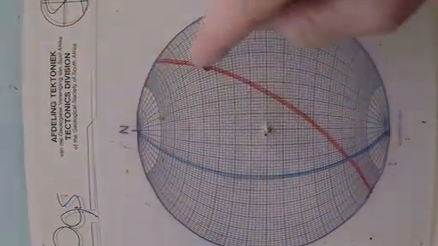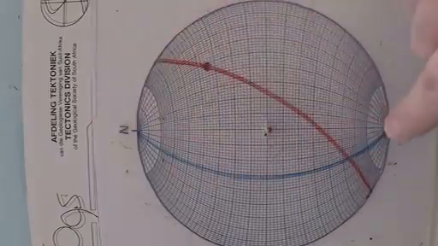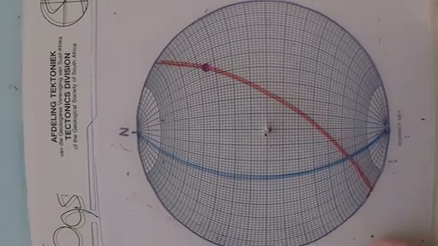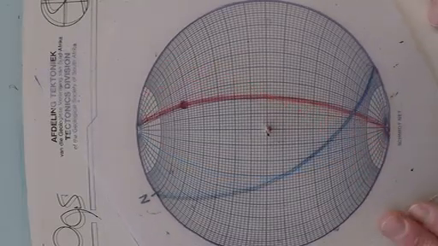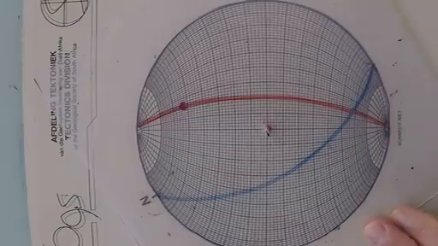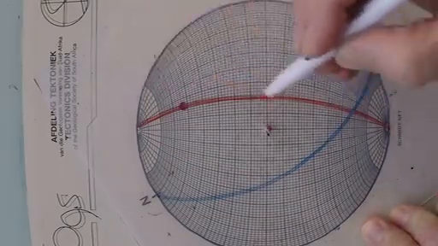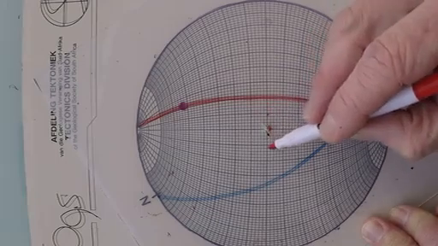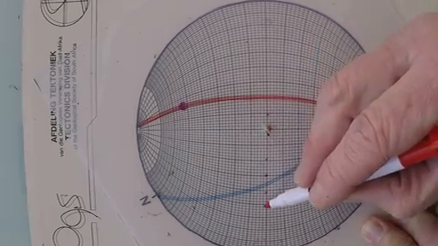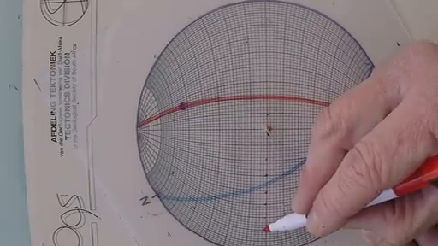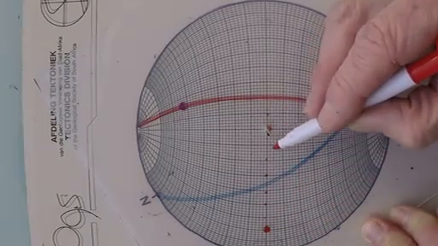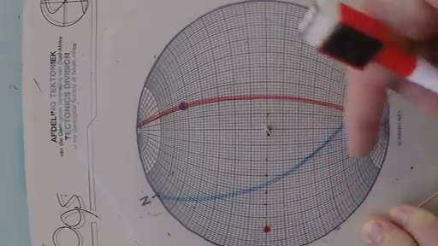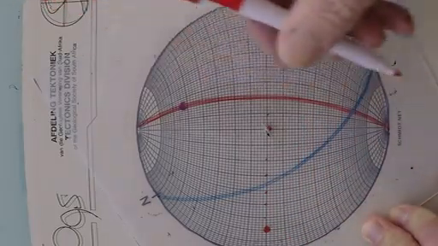The other thing that you've got to remember is you can't manipulate the great circles, so you've got to draw in the pole for the great circle that you want to work with. So in this case we will bring this great circle to this orientation, and we count off 90 degrees to get to the pole. 10, 20, 30, 40, 50, 60, 70, 80, 90 degrees. So that is the pole to this plane.